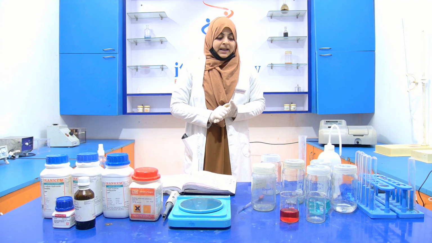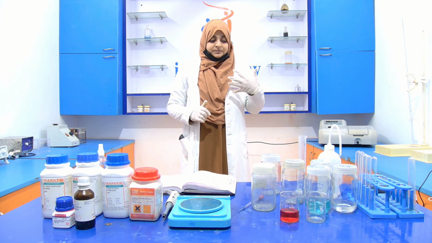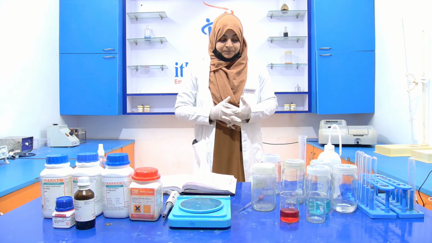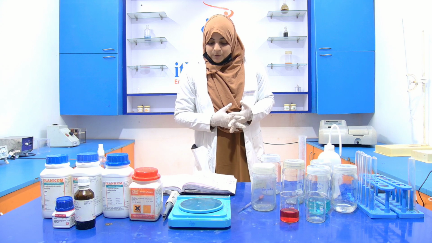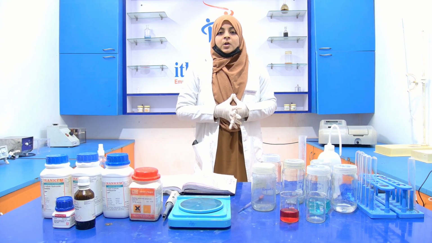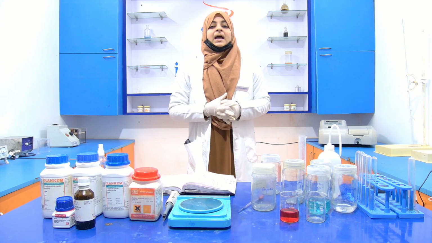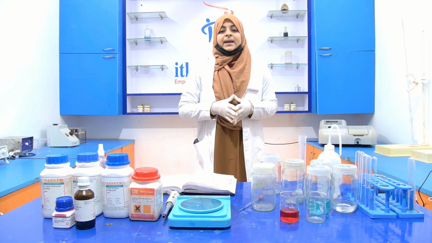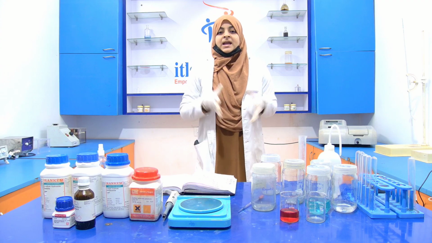Simply, we take around 49 ml of reagent A, add 1 ml of reagent B and make up the volume to 50 ml.